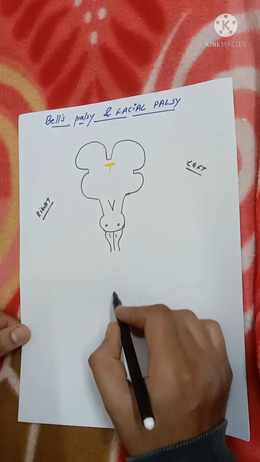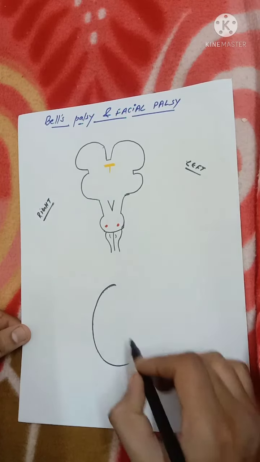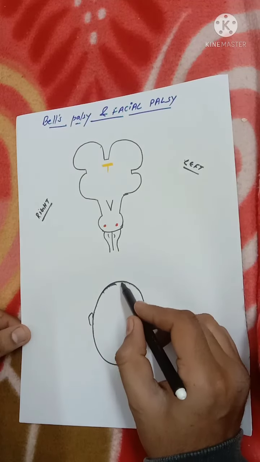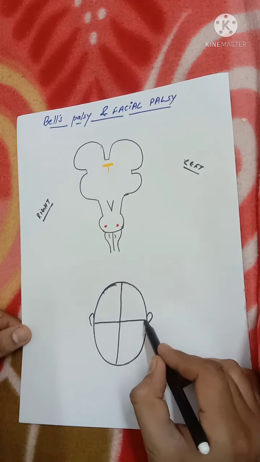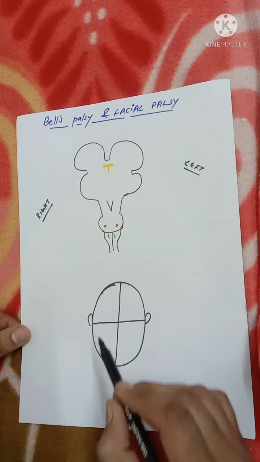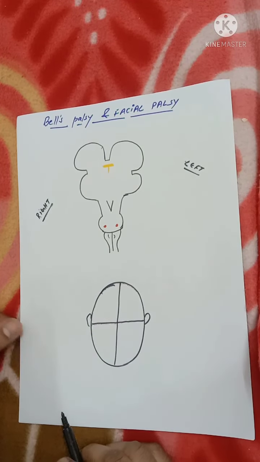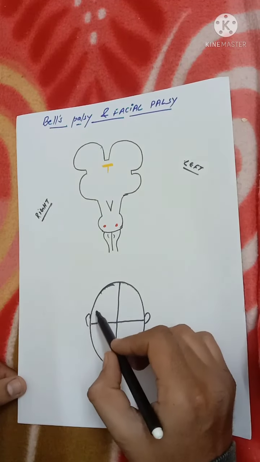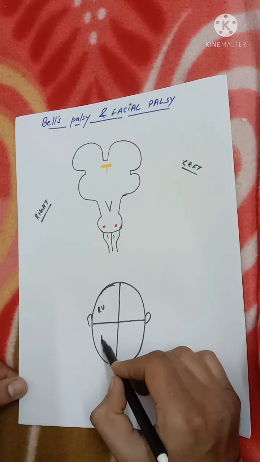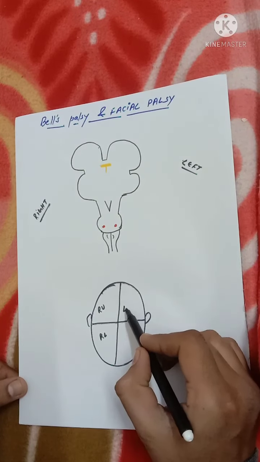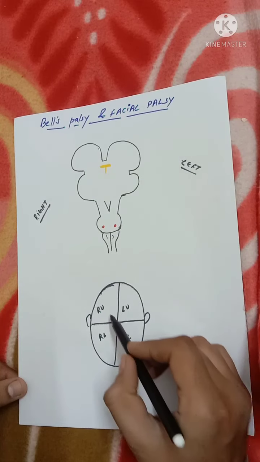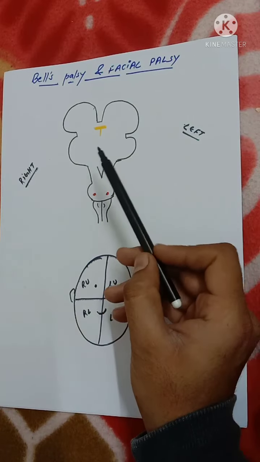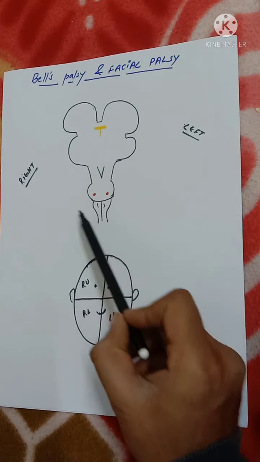Before starting Bell's palsy and facial palsy, let's make a very beautiful face like this, and we divide this face into four quadrants. These are the upper two quadrants and these are the lower two quadrants. This one is the right side and this is the left side. So this is the right upper quadrant, this is the right lower quadrant, this is the left upper quadrant, and this is the left lower quadrant, isn't it? This diagram is representing the coronal section of the brain along with the brainstem.